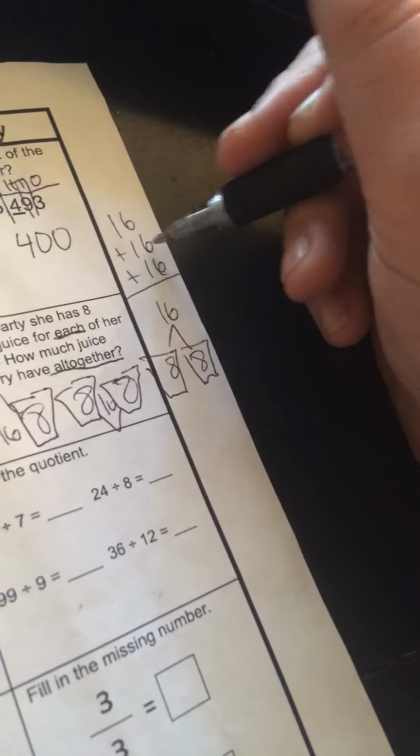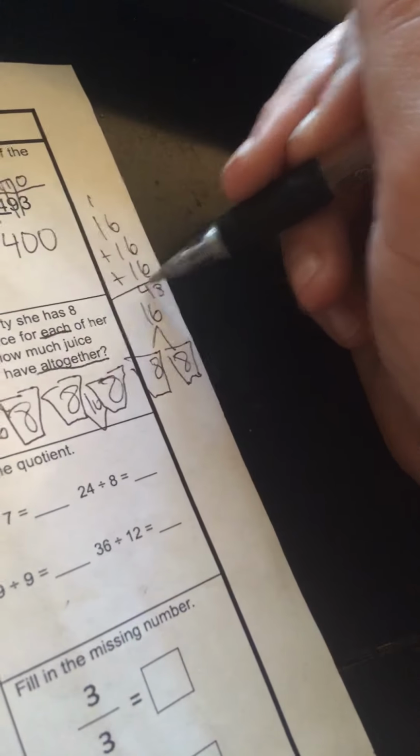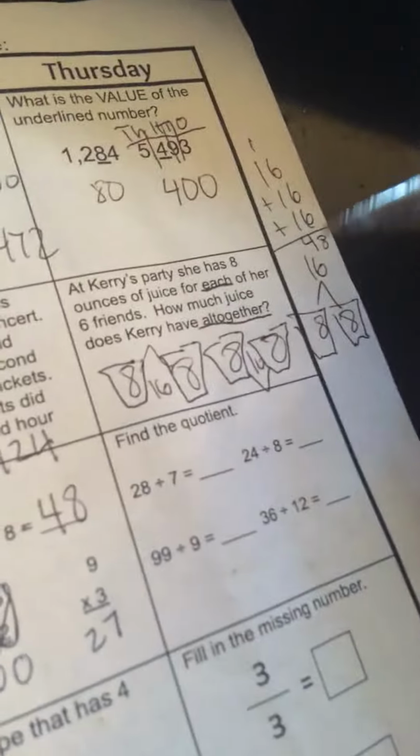6 times 3? 18. Carry the 1. You have 4. So that's 48. So if you also have that memorized, 6 times 8 is 48. So that's how you could show your work. There's a bunch of other ways. If you need help, let me know.